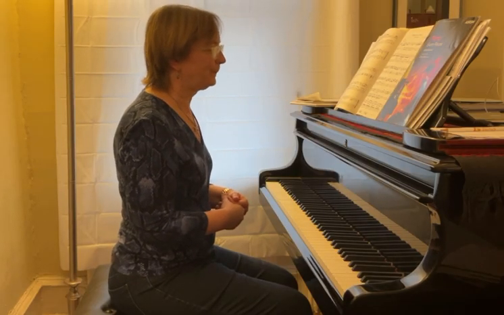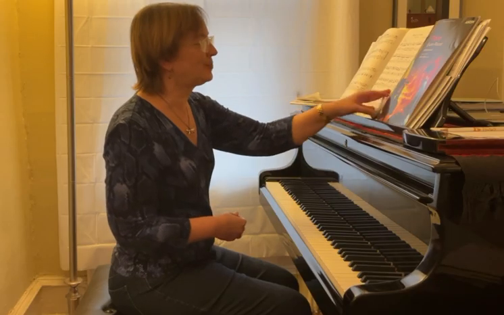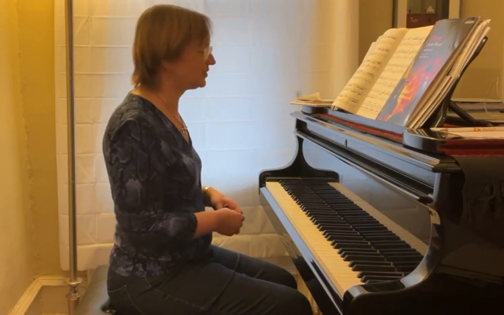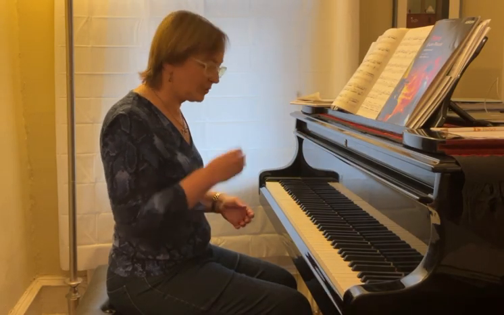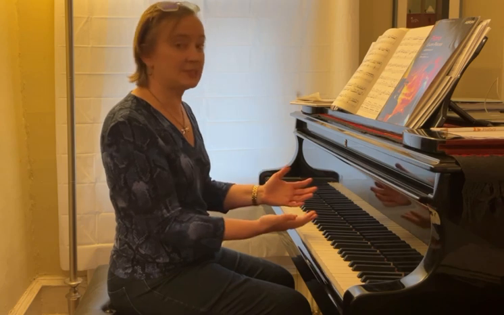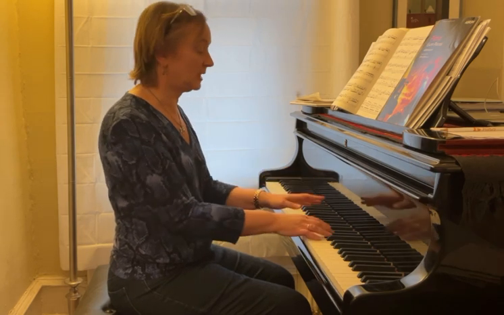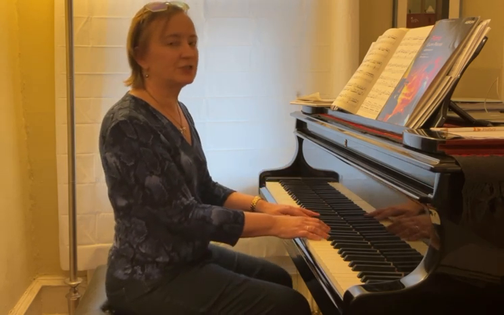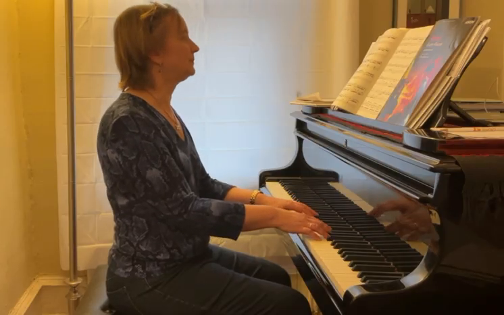So, we turn the page, we're going to the development. We've just arrived in D major. A very typical feature of the development is that the composer will start over with the opening theme, but simply stated in the new key. And that's exactly what Haydn does here. Here's the first theme, but starting in D major.